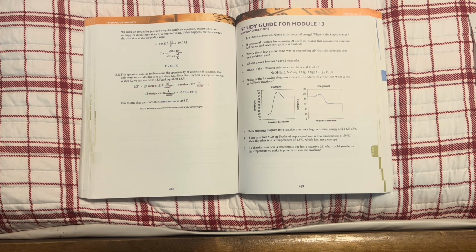Give 2 examples. Okay, so a state function is one whose final value is independent of the path, right? So the final destination doesn't depend on the path you took to get there. And what are examples? Enthalpy and Gibbs free energy are 2 examples of state functions. Okay, number 5.